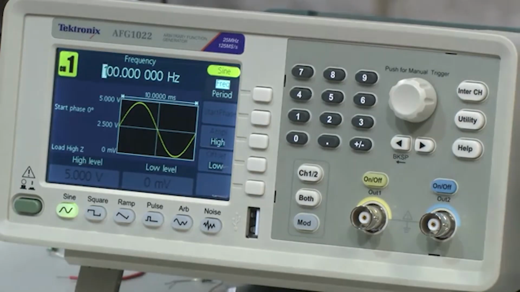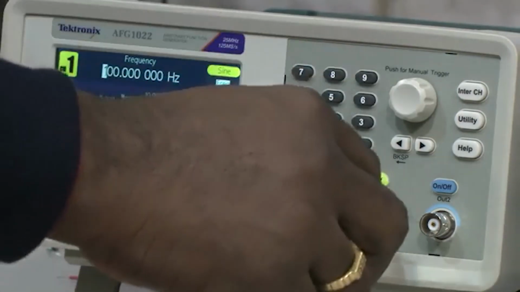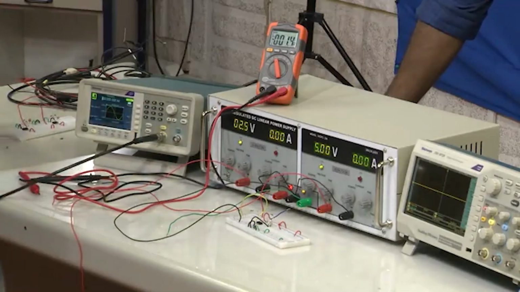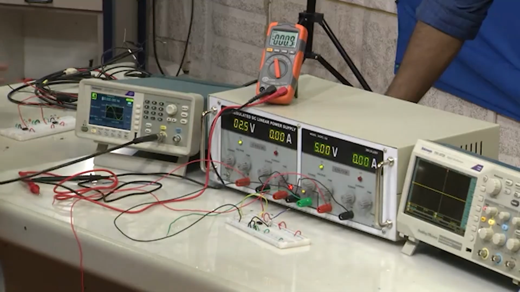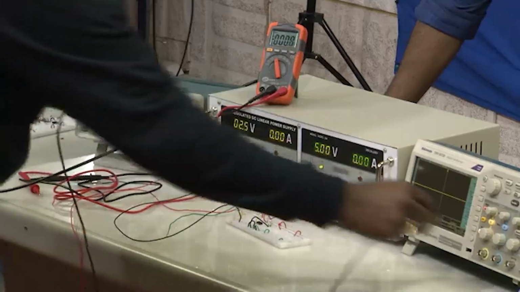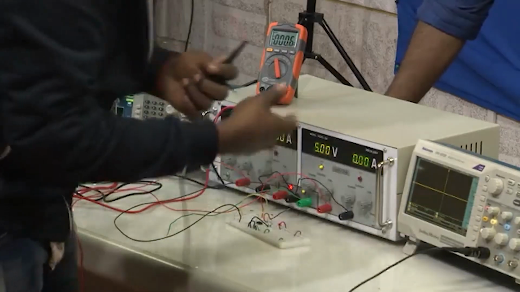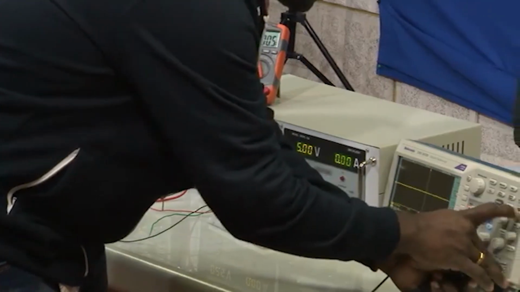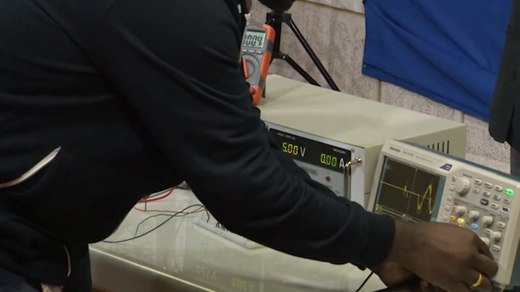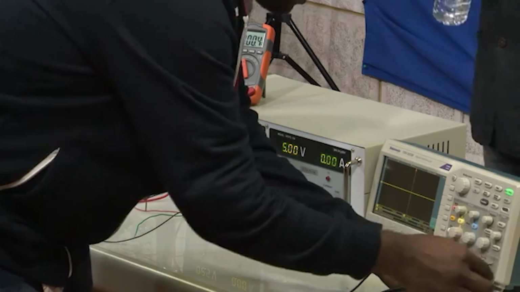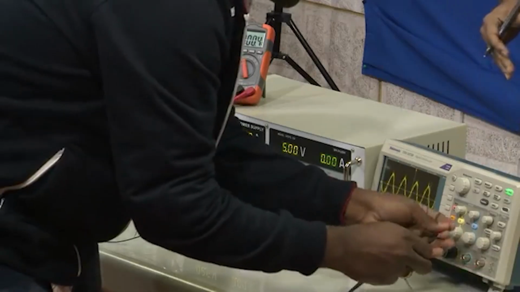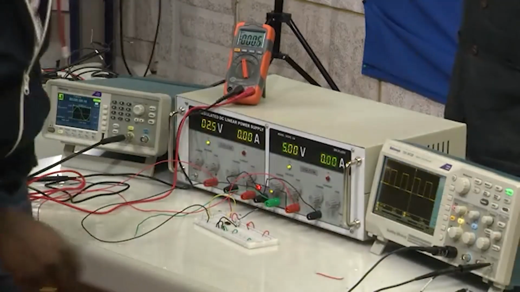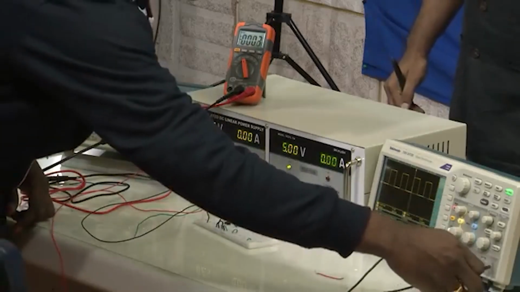First you have to connect your probe. Now, you have to check the probe with the oscilloscope. We have seen this in the last module, but let us see once again. We have to connect the oscilloscope. Okay, now we have checked the probe.